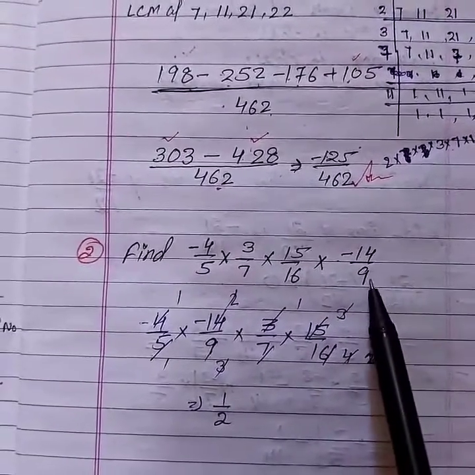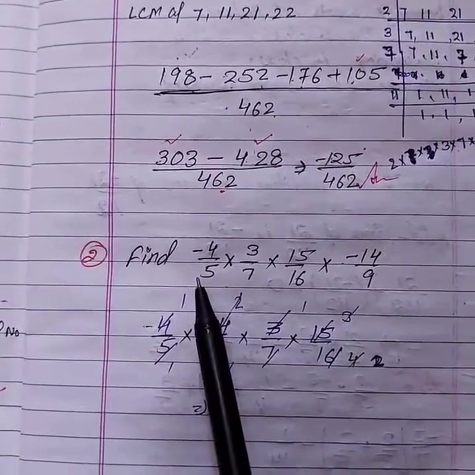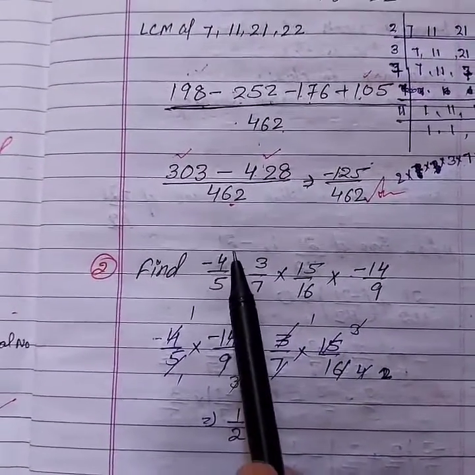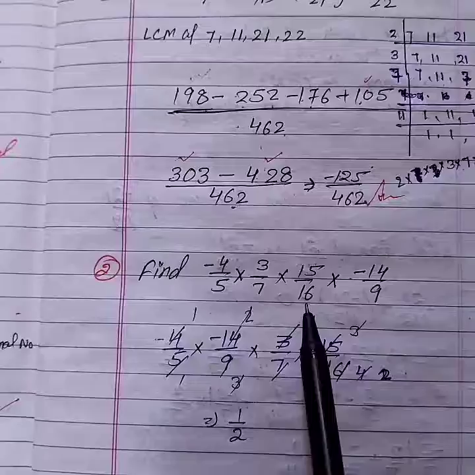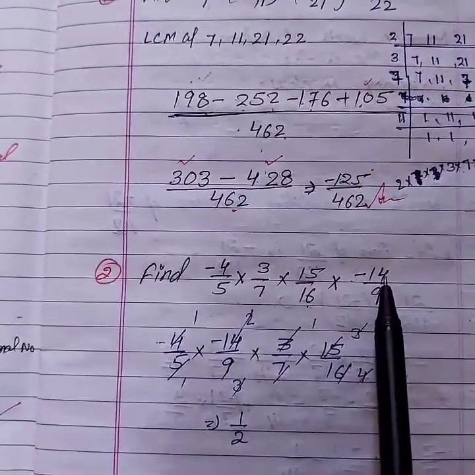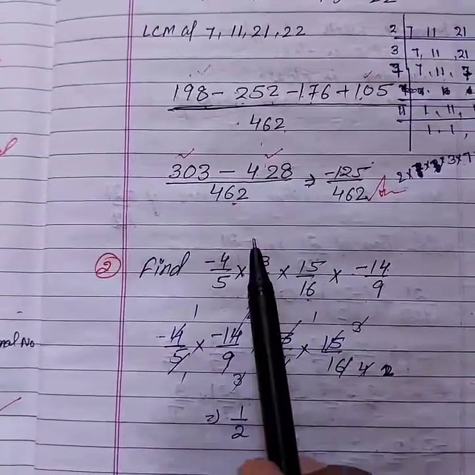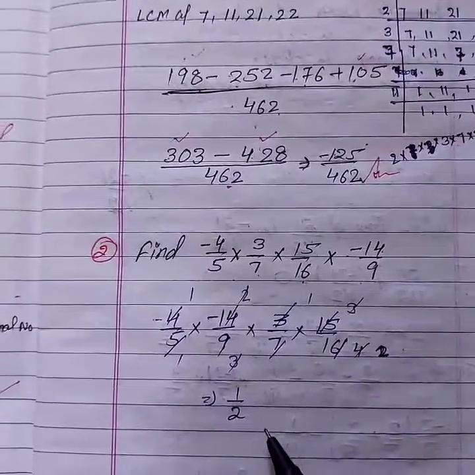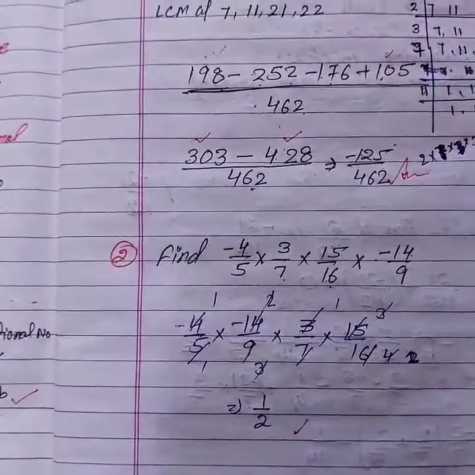Now second example: find −4/5 × 3/7 × 15/16 × −14/9. You can see here the 5 cancels, 15 cancels with 5, 4 cancels with 16, 14 cancels with 7, 9 cancels with 3. So after cancellation to each other, we find the result 1/2.